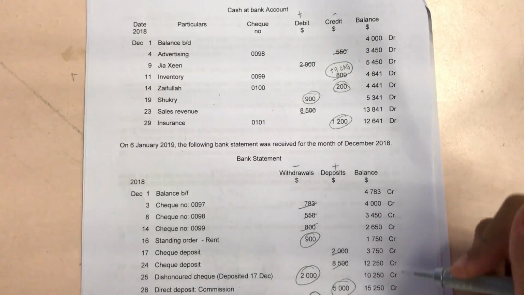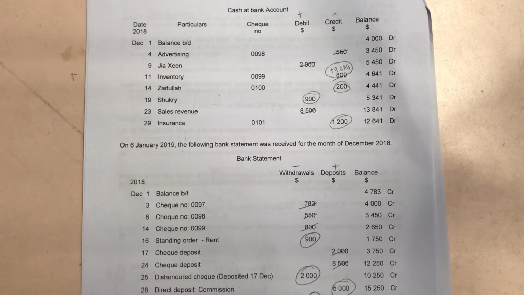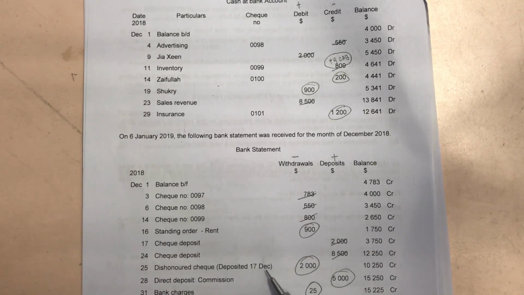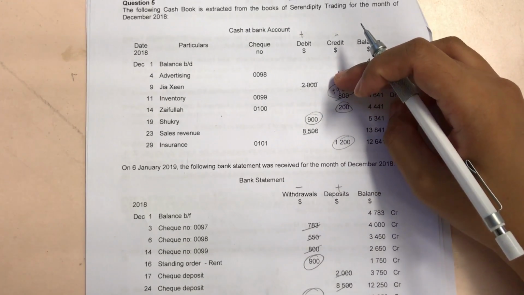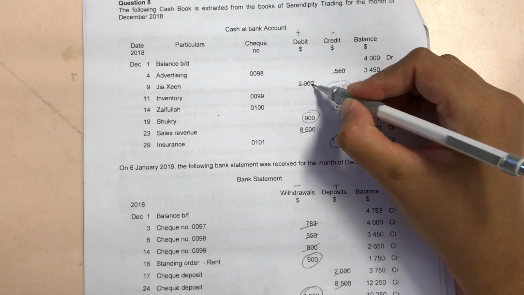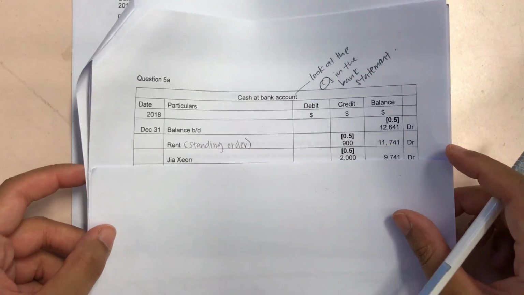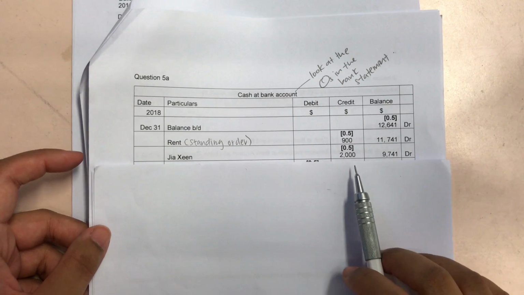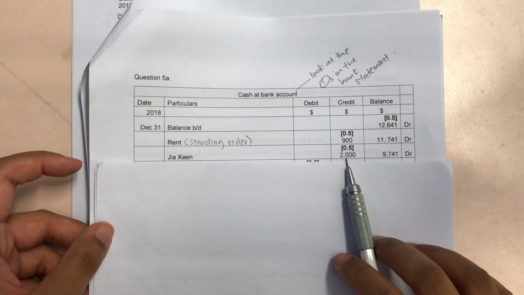Okay, the next one is a dishonored check. $2,000 has come back. Now, who is this check from? So I will have to look at the information. It was deposited on December 17, so I will go over here. So this $2,000, I will look over here. I can see that the $2,000 is from Jia Xing. Because that $2,000 has been dishonored, I will place it on the credit side. I will reverse out the $2,000 that was received.